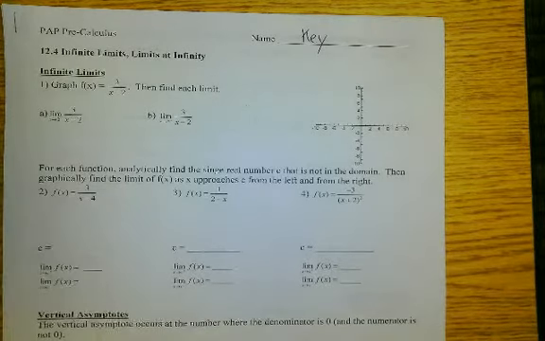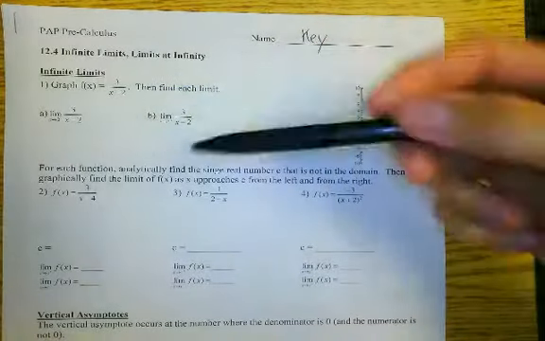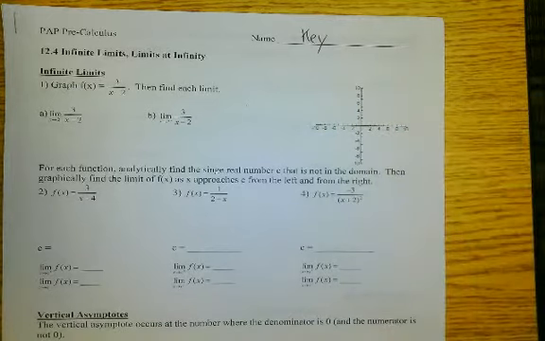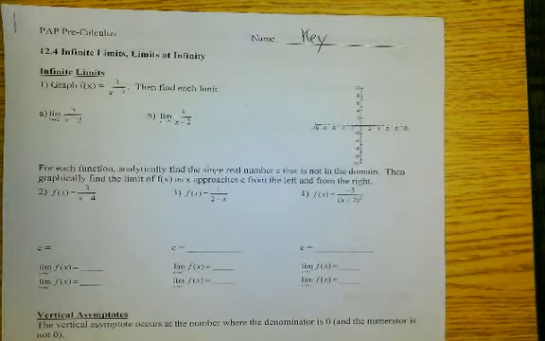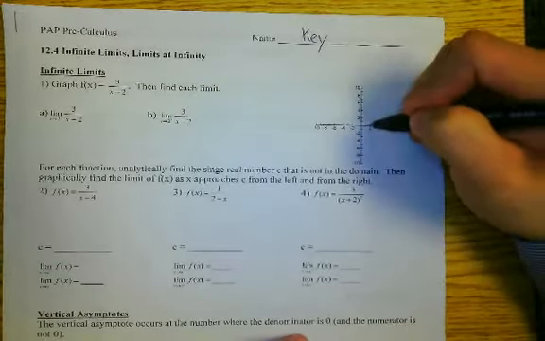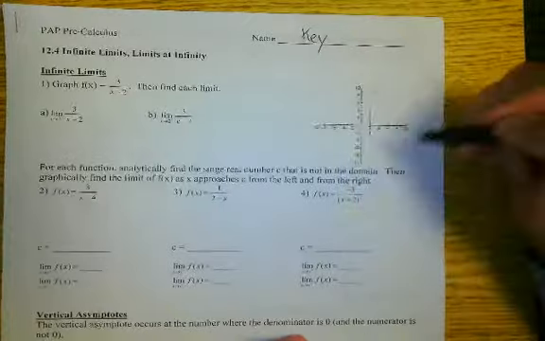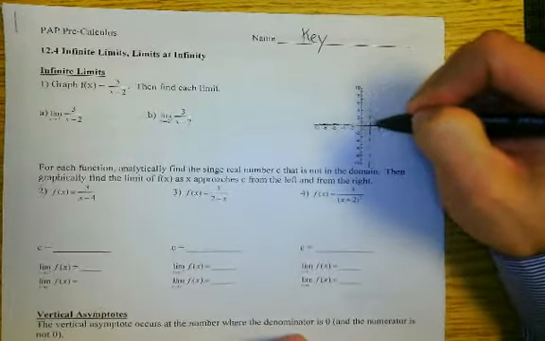Okay, so we're going to do limits at infinity today. So I need you to try to graph this on your own first. Rational functions, use the concept of vertical asymptotes, horizontal asymptotes. Don't forget all that stuff, right? So f of x equals 3 over x minus 2 has a vertical asymptote at 2. And it has a horizontal asymptote at 0.